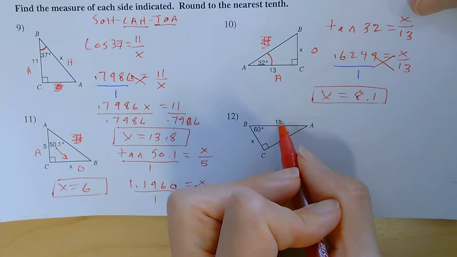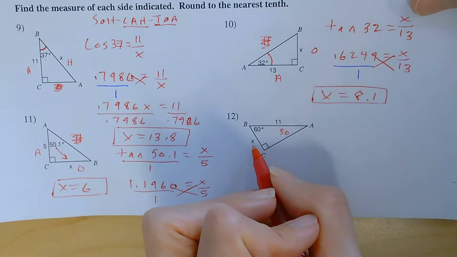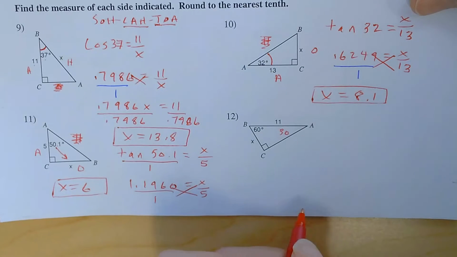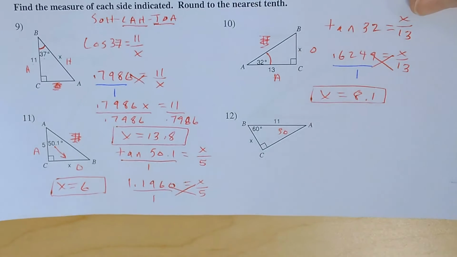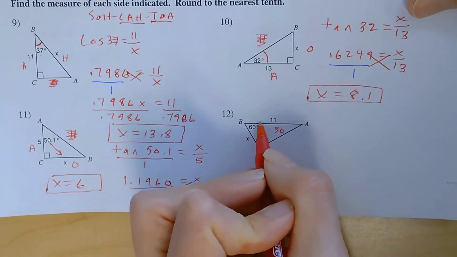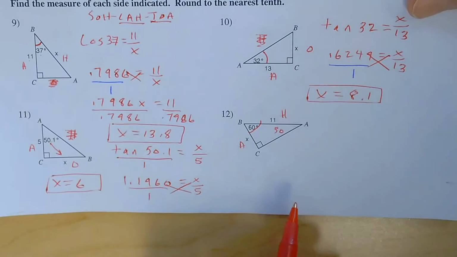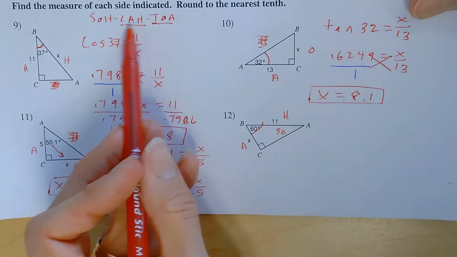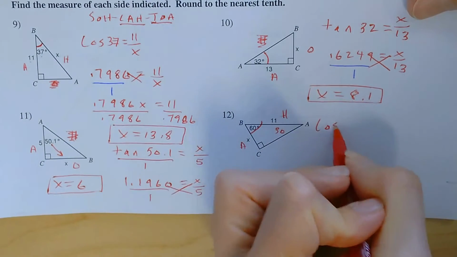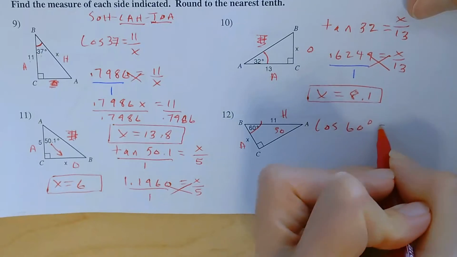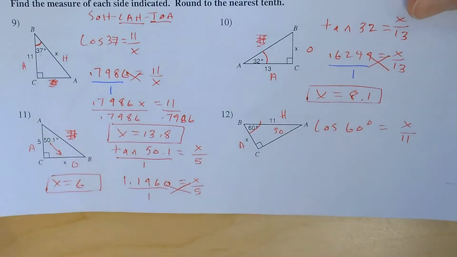and take 11 and divide it by radical 3 to get x, but they've set this up as trig, so we're going to try it. Even though on your test you would never treat this as a trig problem, we'll just do it for the sake of practicing here. So 60 degrees, this is A and H, and so I'm going to look at A and H, and this is cosine again, so this is cos of 60 degrees equals x over 11.